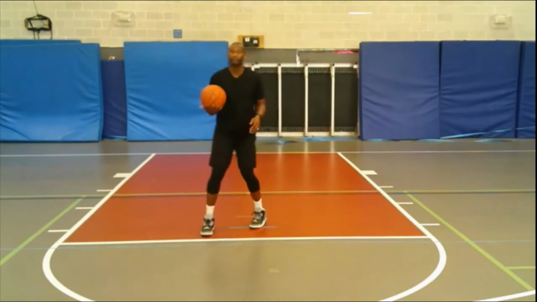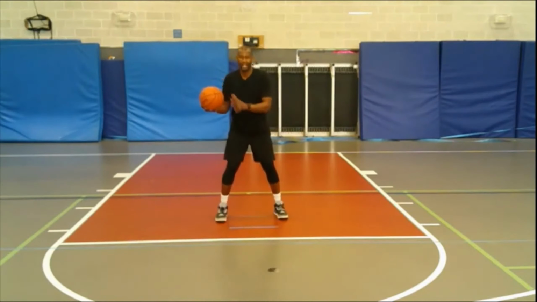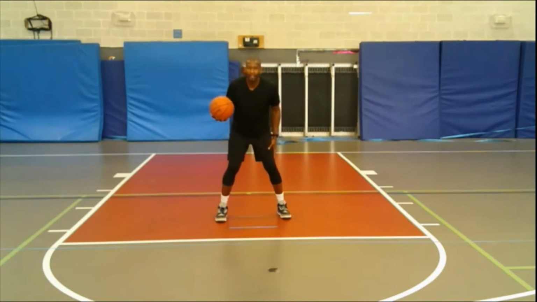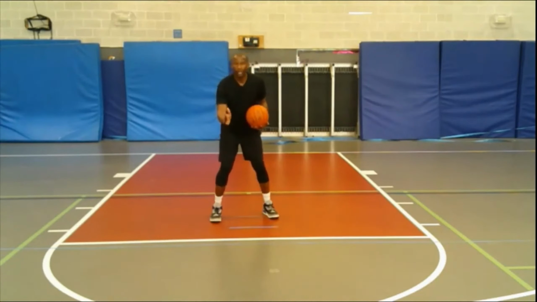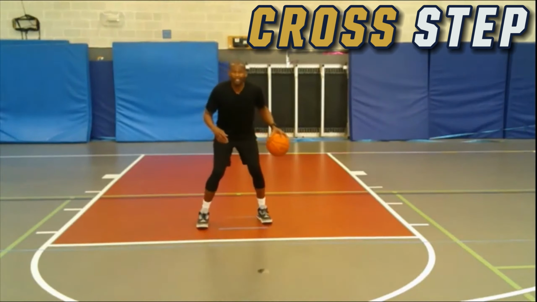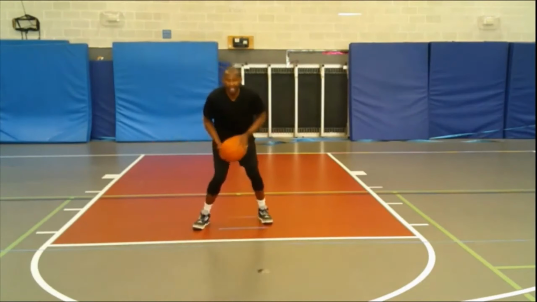That's a direct step. A cross step. Now, ball in my right hand, now my left foot will actually attack my defender. So the first move, again, was a direct step, so it's like my right foot against my defender's left foot. The cross step now, my left foot is my drive step foot. I want to drive and create that action.